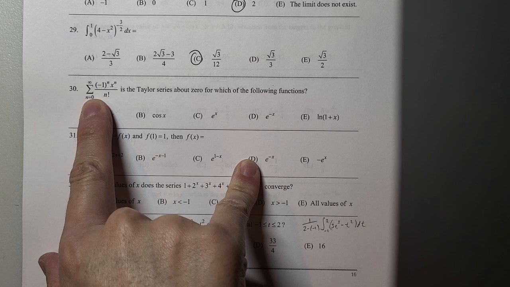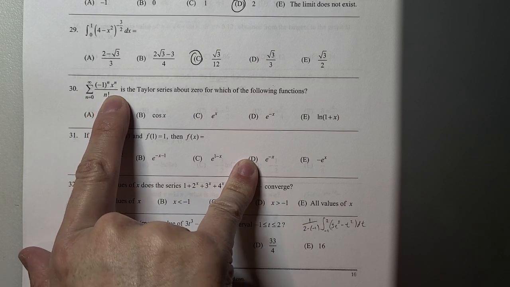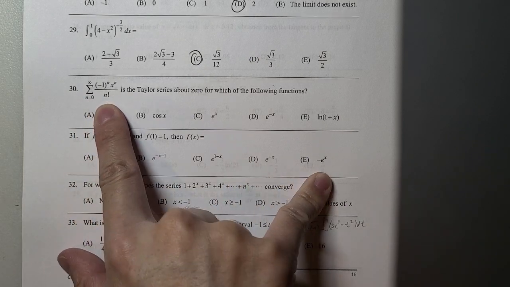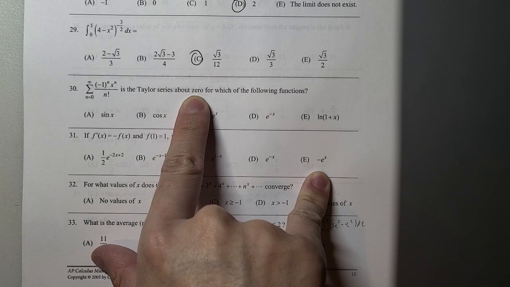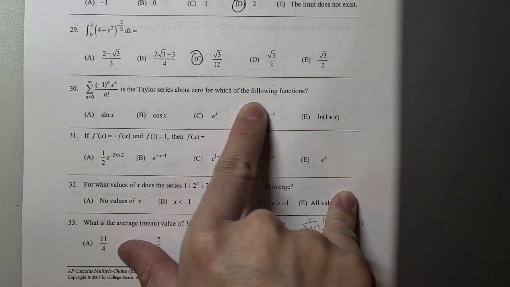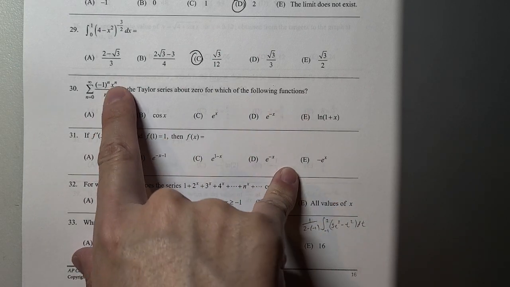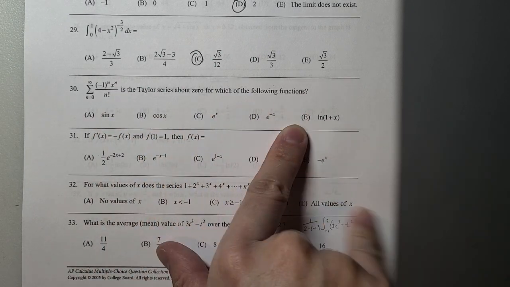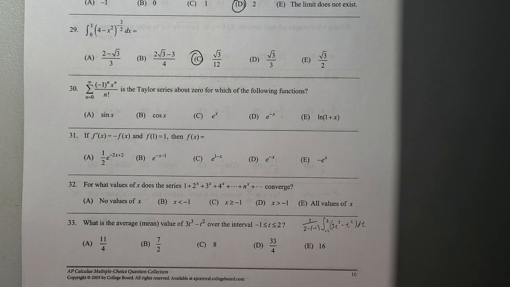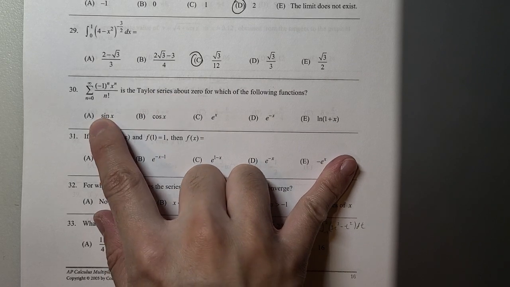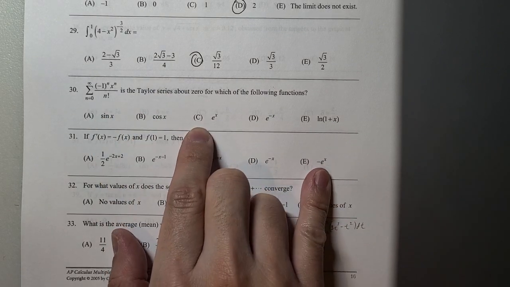So this series, (-1)^n x^n over n factorial, is the Taylor series about 0 for which of the following functions. You can already start eliminating some choices because, if you follow my recommendation, you should memorize the Taylor series for sine, cosine, and e.